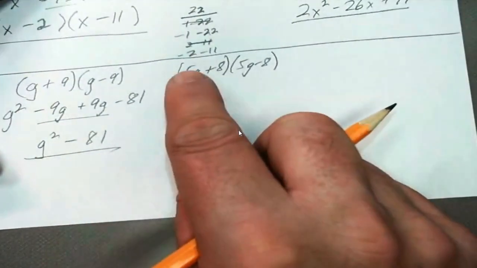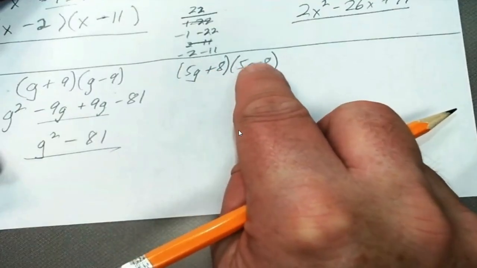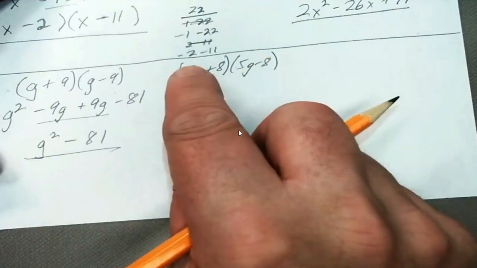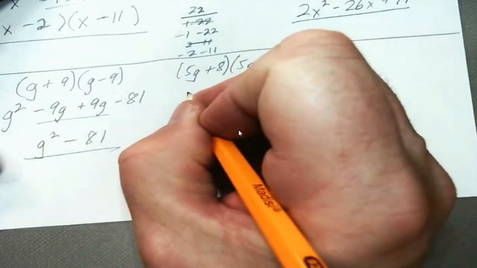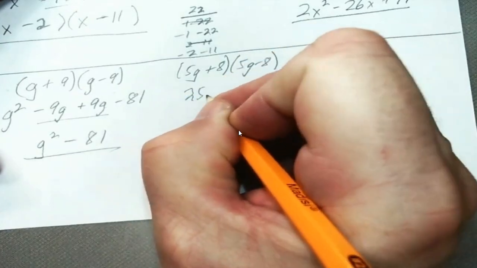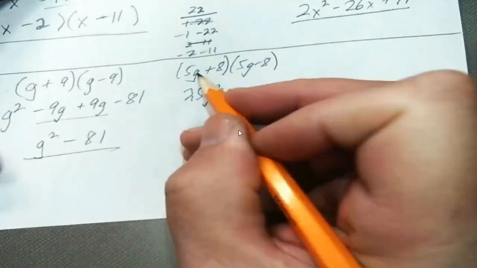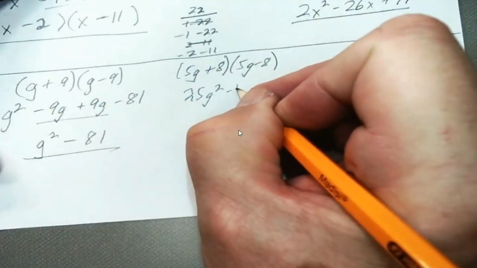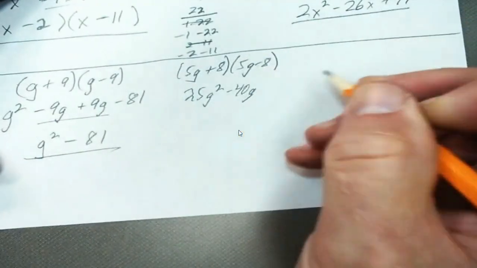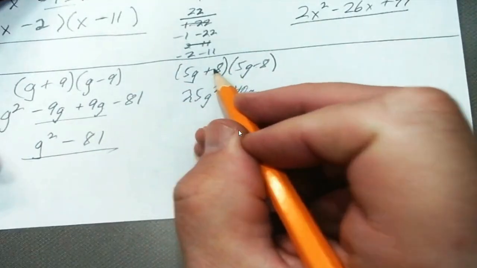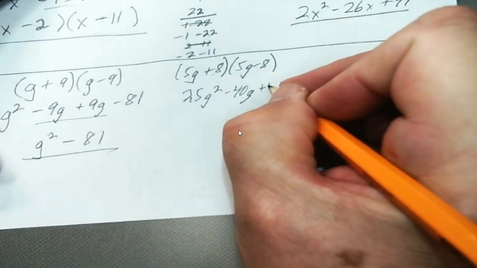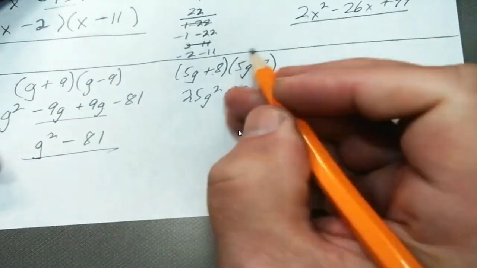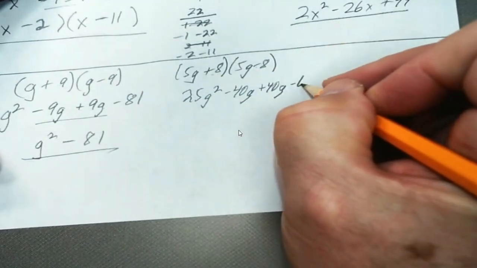Let's try this one. 5g plus 8, 5g minus 8. 5g times 5g, 25g squared. 5g times negative 8 is negative 40g. Then positive 8 times 5g is a positive 40g. 8 times negative 8, negative 64.